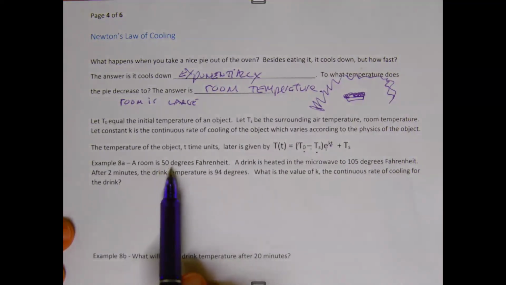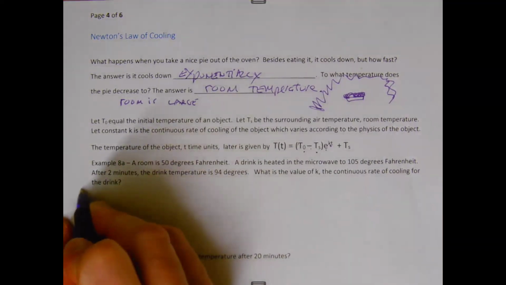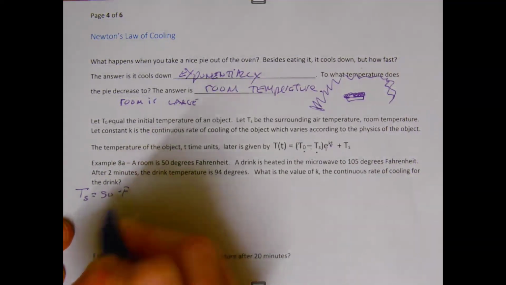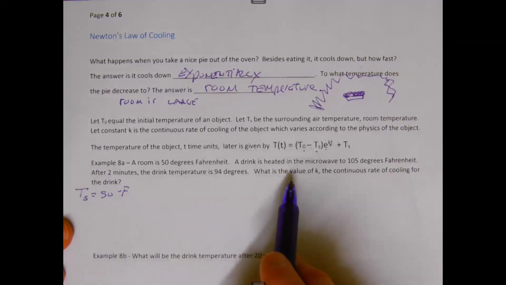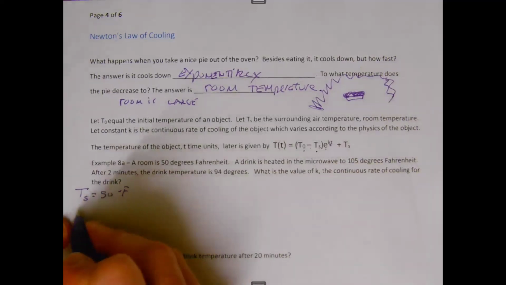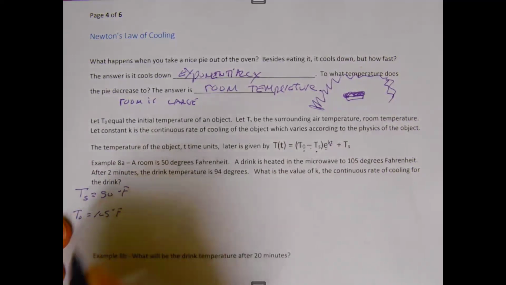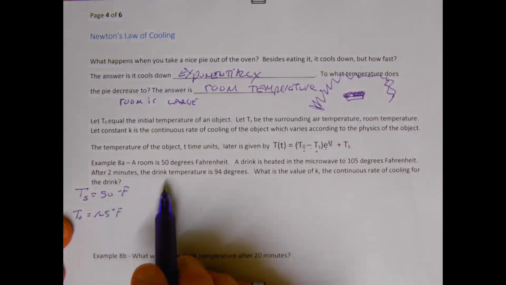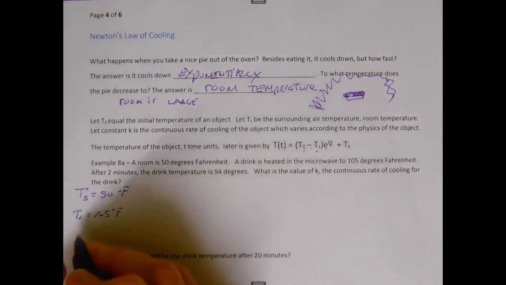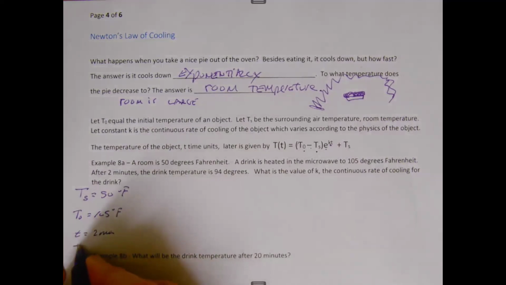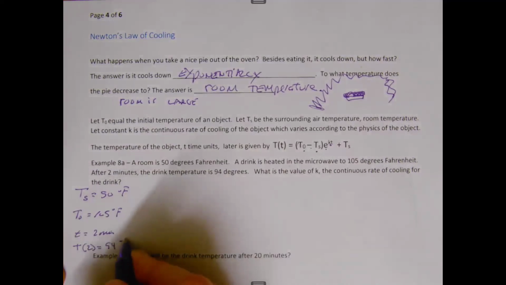So let's look at a particular example. The room is 50 degrees Fahrenheit, so the surrounding temperature is 50 degrees. The drink is heated in the microwave to 105 degrees Fahrenheit, so the original temperature of the object is 105 degrees Fahrenheit. After 2 minutes, the drink temperature is 94 degrees. So this is in minutes, and 2 minutes later it's at 94 degrees, which means T at 2 is 94 degrees, again Fahrenheit.